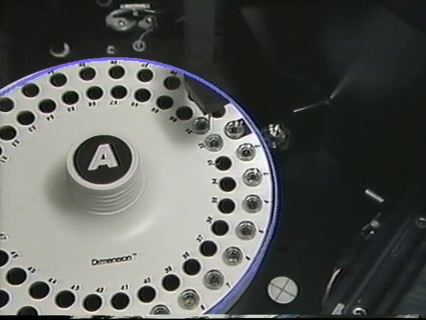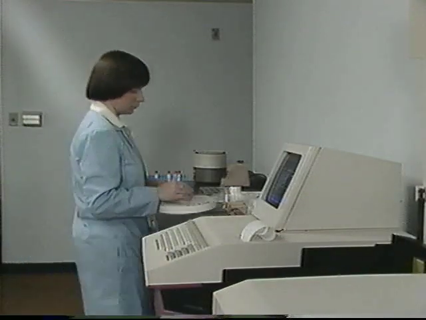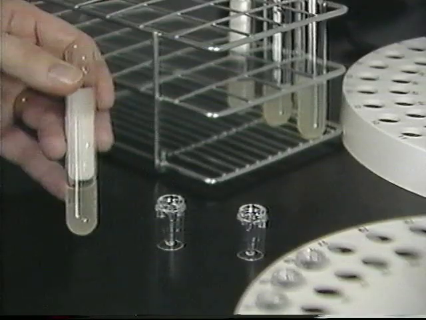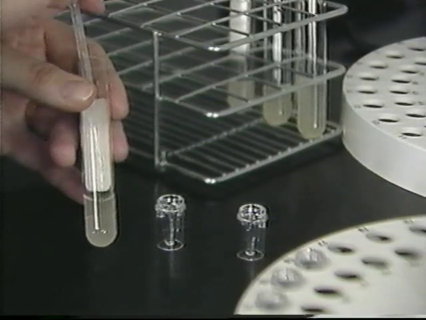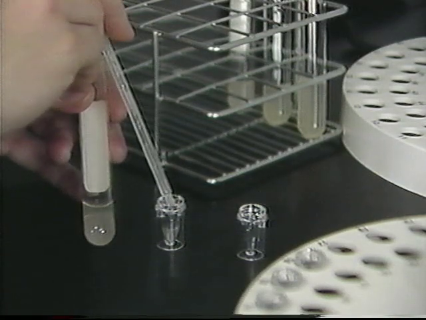The next major area of the Dimension system is the sample area. The three main components of the sample area are the sample wheel, sample arm, and sample drain. Patient samples are loaded into disposable sample cups of either 1/2 or 2 milliliter sizes.